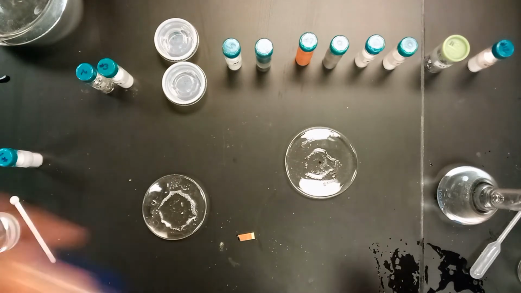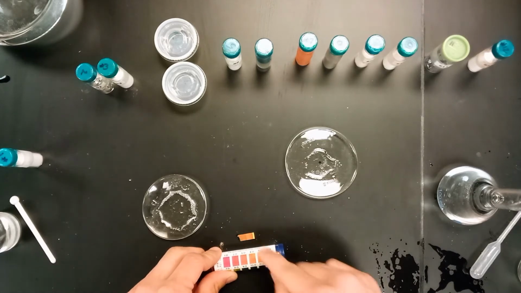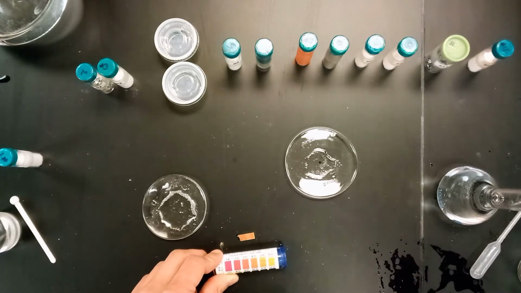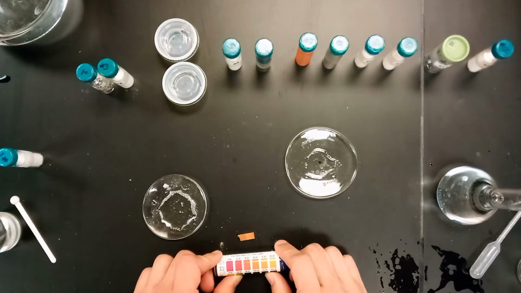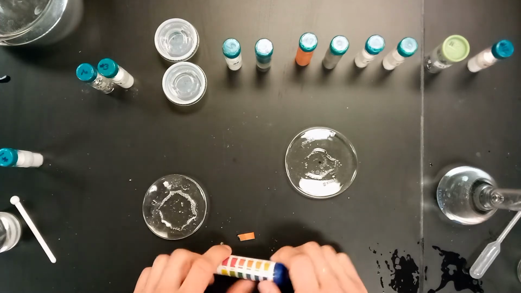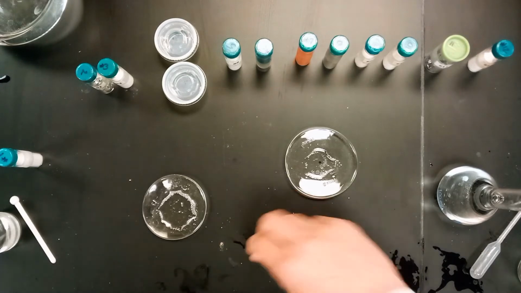And compare the color here to what we see on the chart. It's pretty dark, so it's probably either a 3 or 4. Having a pH of 3 or 4 indicates that this might be some sort of acidic situation going on here. So yeah, that's number 1, and we'll repeat the same process for number 2 and onward.